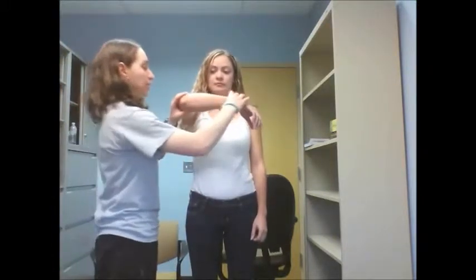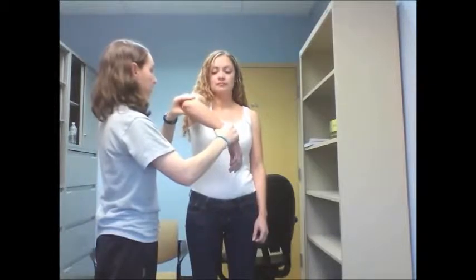Test item cluster for subacromial impingement consists of the Hawkins-Kennedy test. This is positive if the patient reports pain deep in the shoulder. The painful arc sign. This test is positive if the patient has pain from 60 to 120 degrees. And the infraspinatus muscle test. This test is positive if the patient cannot hold this position when given a medial external force.